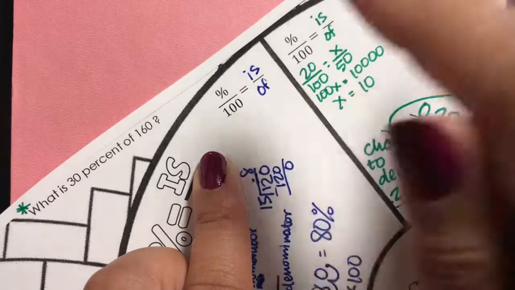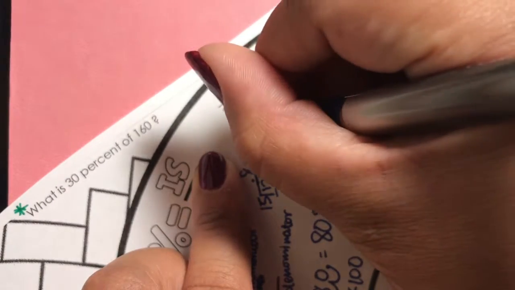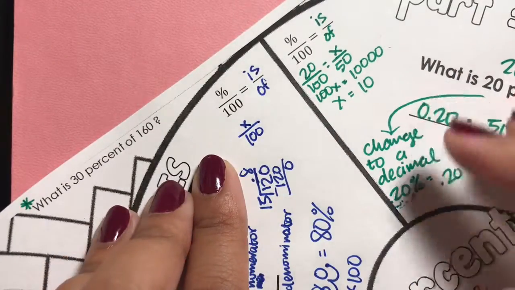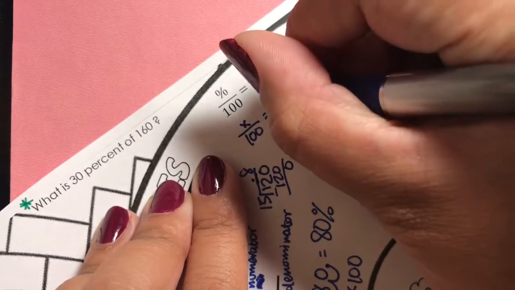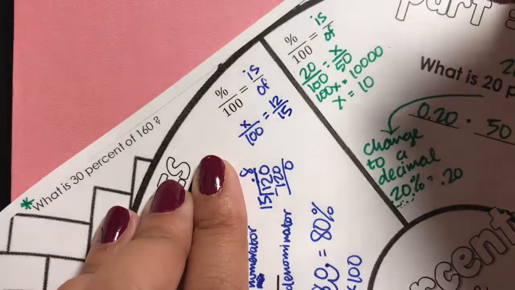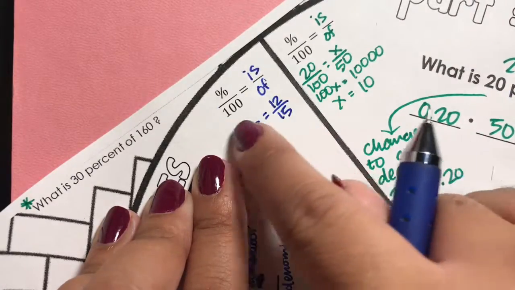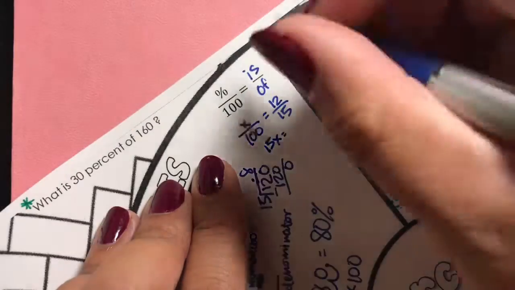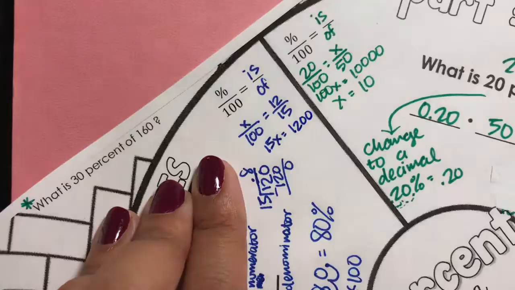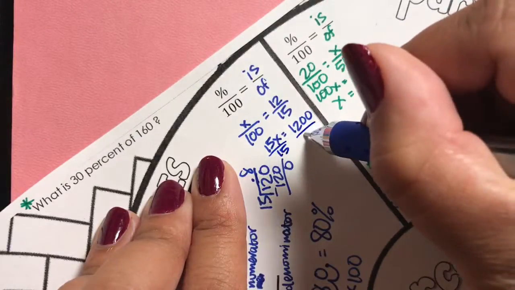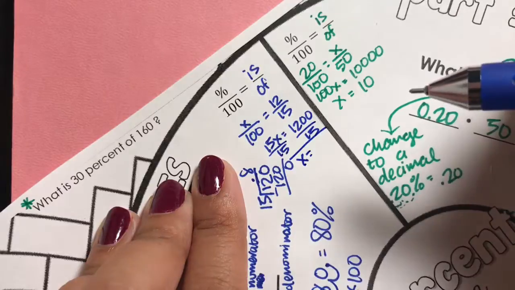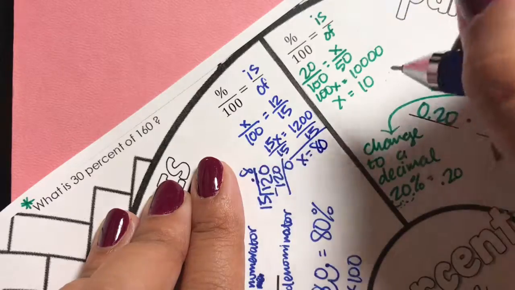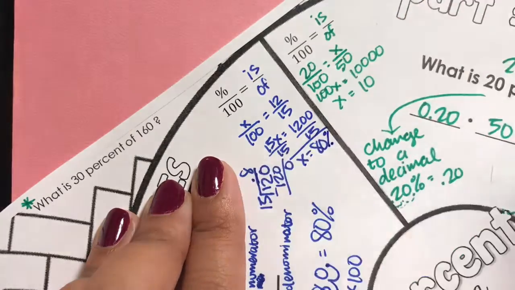So if you look, we don't know what the percentage is. We know it's over 100 because percent is always over 100. But we know our part and we know our whole. So the same method that we used here, you can cross multiply. So 15x equals 100 times 12, which is 1200. Then divide each side by 15, and you would get x equals 80. So that would be 80%.